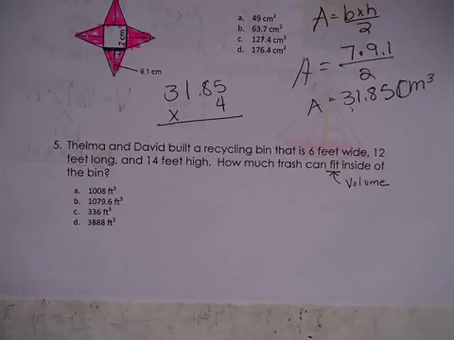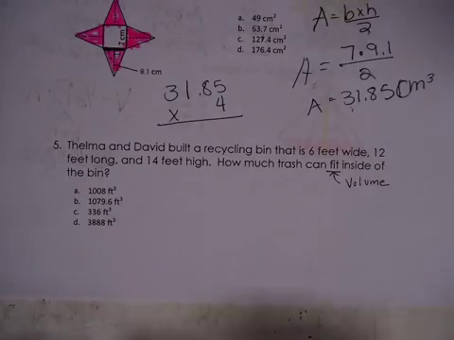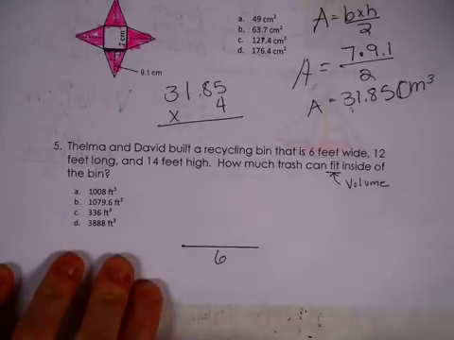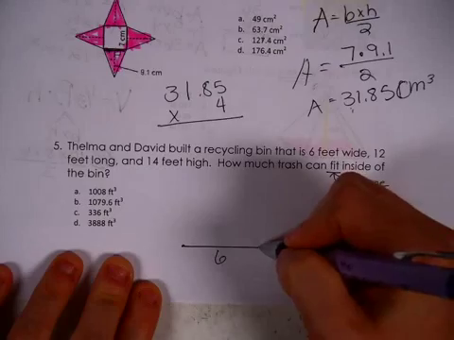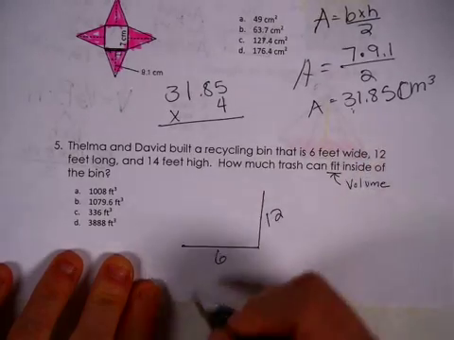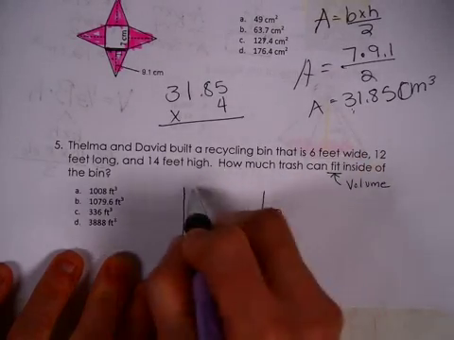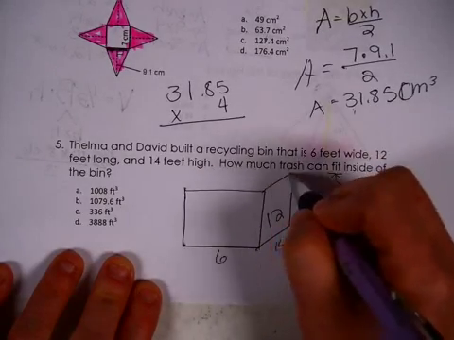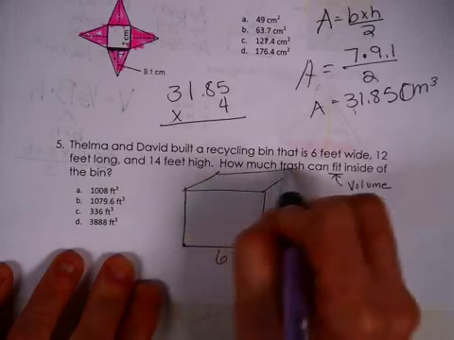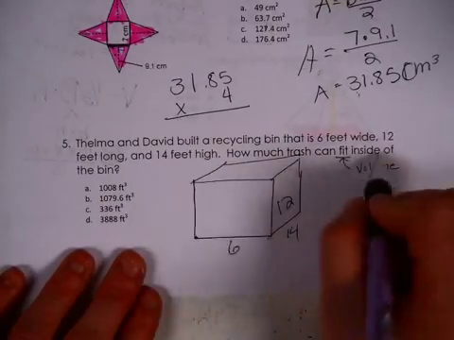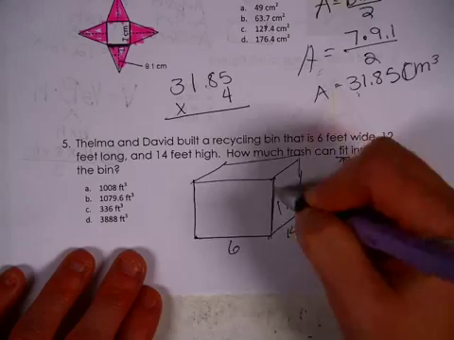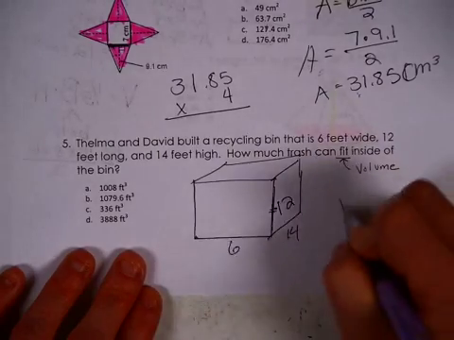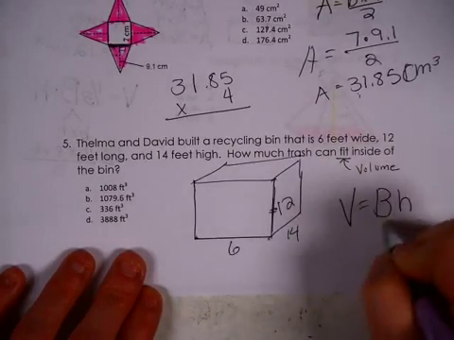Alright, this one. This is a full word problem. Thelma and David built a recycling bin that is 6 feet wide, 12 feet long, and 14 foot wide. Okay? So how much trash can fit inside? So we have, the volume is big base times height.